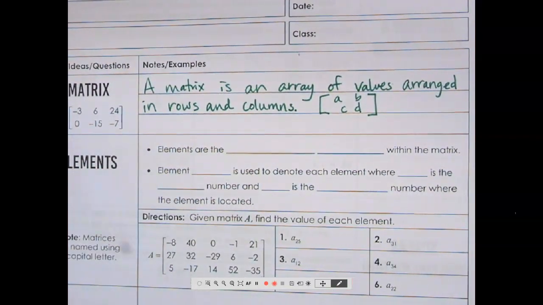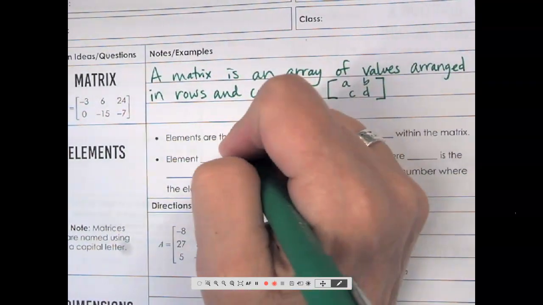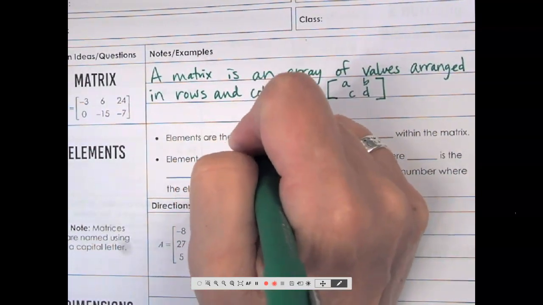Okay, which way does a row go? Left to right. And then a column is up and down. The way you can remember that is, you know, columns that hold up a building or a porch on a building. Hopefully they're up and down, right? Or else they aren't doing their job. So columns are up and down or vertical. Rows are horizontal.